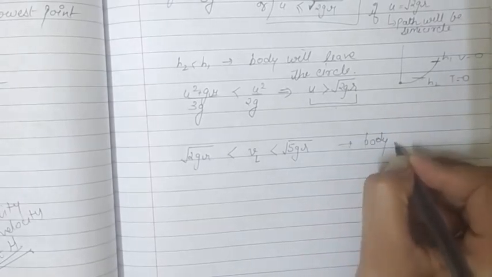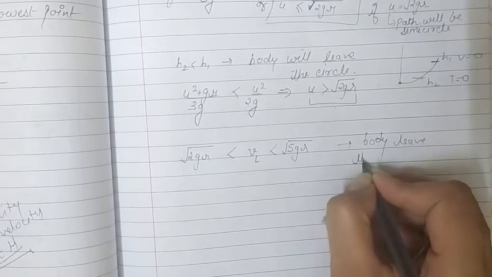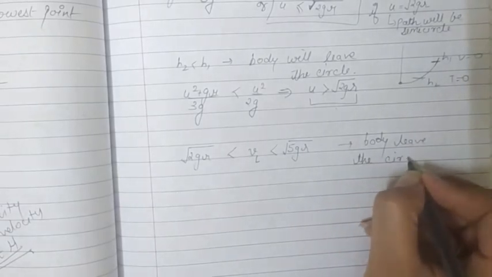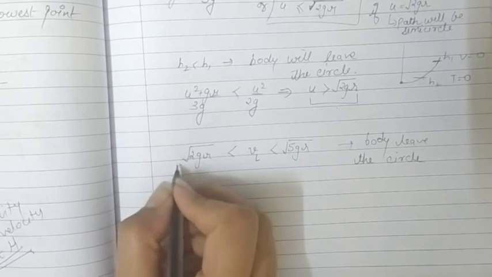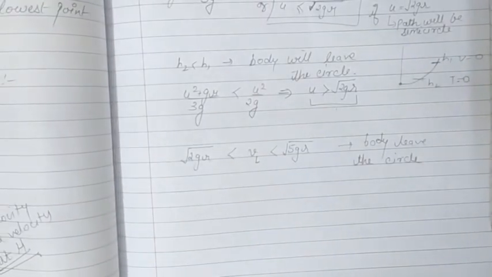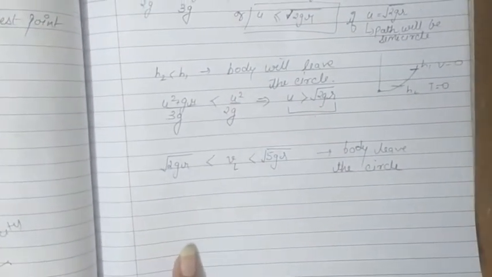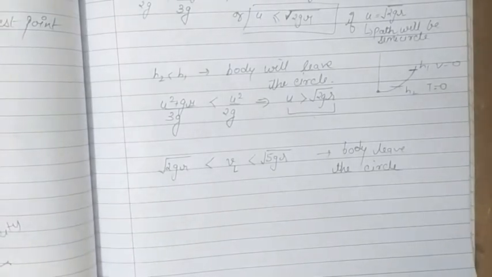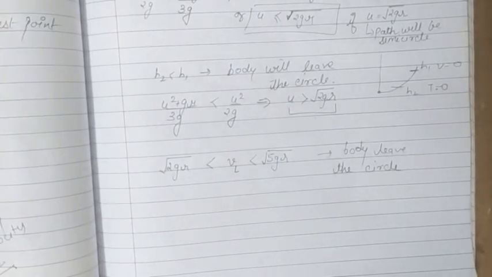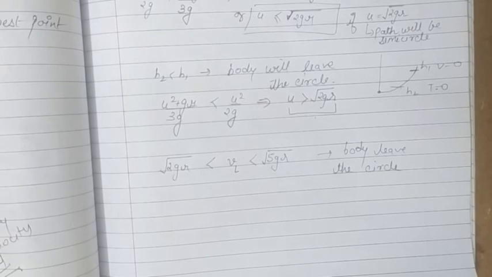If the velocity at the lowest point is equal to root 2gr, the body will trace a semicircular path, and if it is even less than root 2gr, it will oscillate about the lowest point, L. So this is the case whether we get oscillations or the body will leave the circular path.